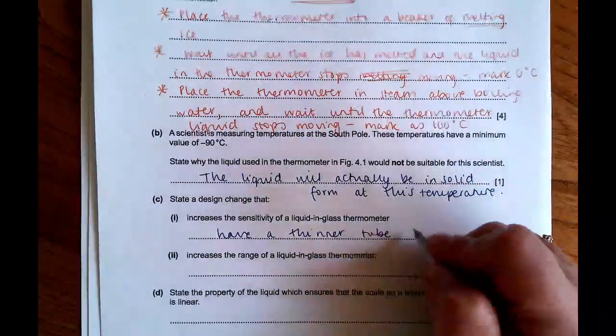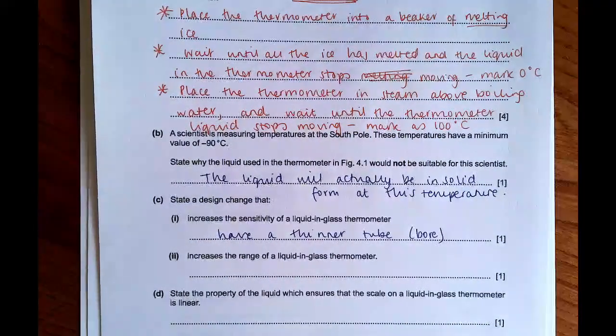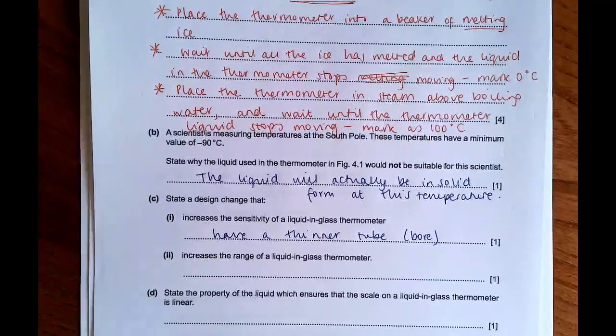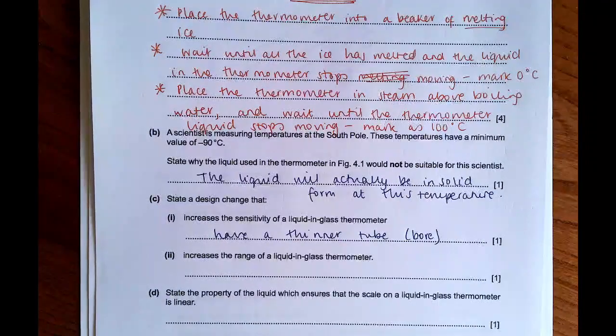The technical word there is actually bore, B-O-R-E. That's one possibility. You could also have said that you could switch the liquid so that it's one that expands more when you change the temperature of it. You could also have used a smaller bulb so that it's forced up.